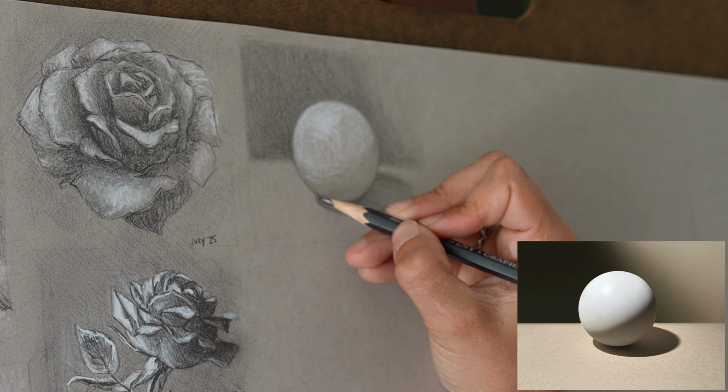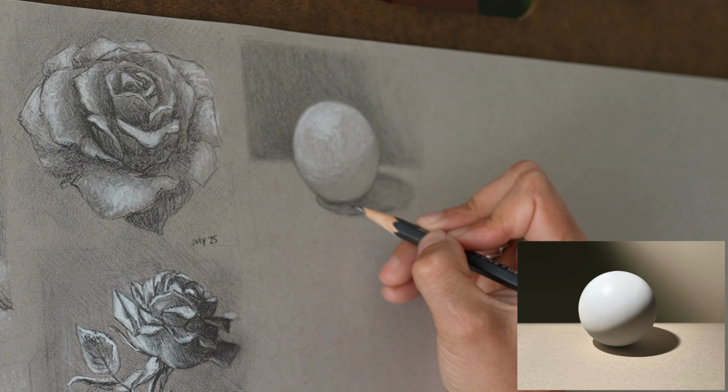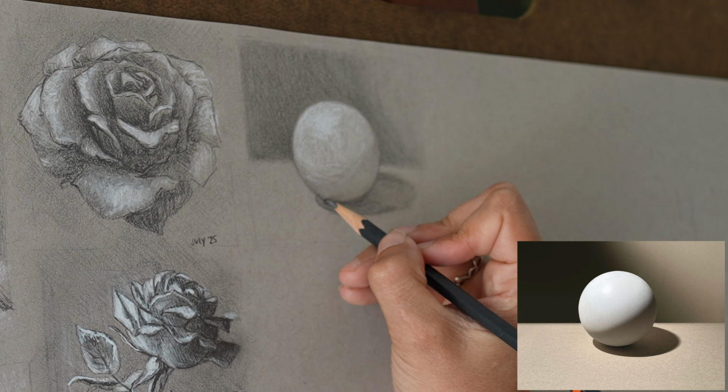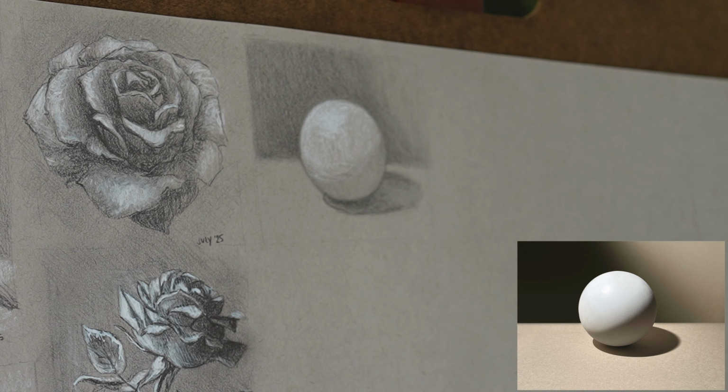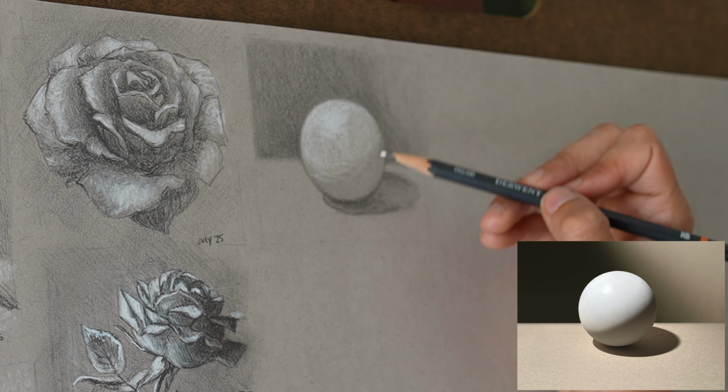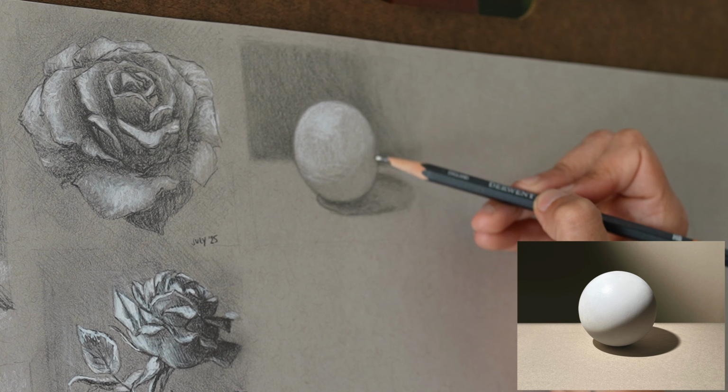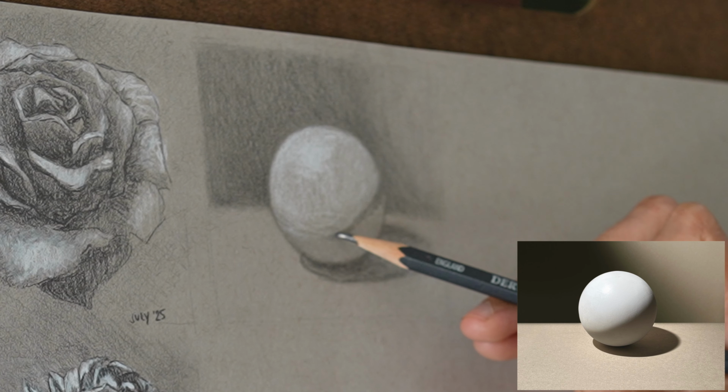A really heightened sense of realism comes from patience and layer building. The other thing I'm going to put in with this HB is more of this foreshadow in the object.